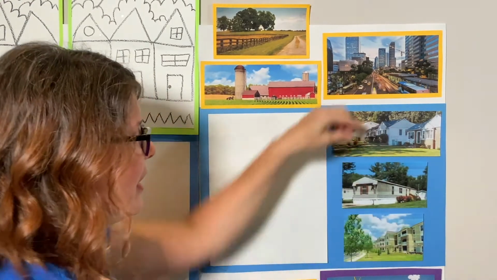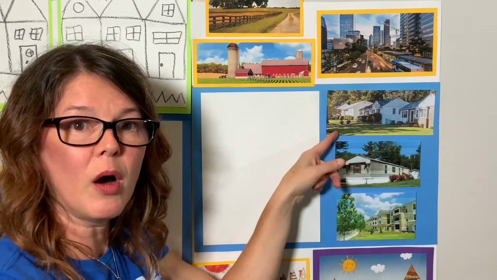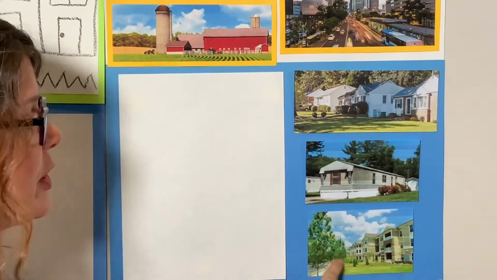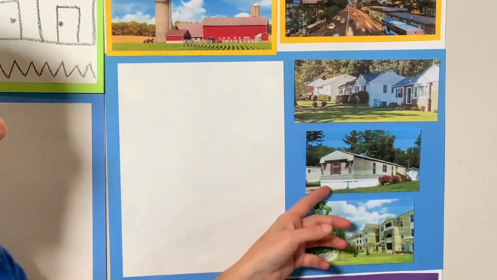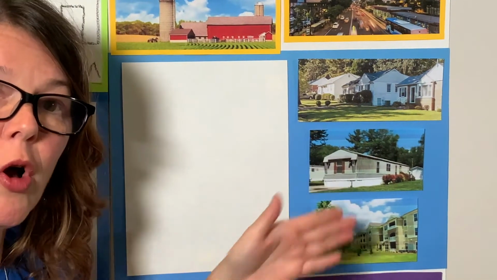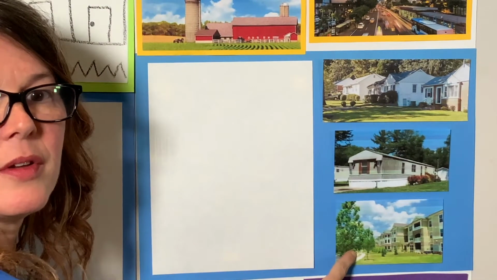It's where people live in neighborhoods. They live in individual houses like this. They might have sidewalks, or they might live in a small apartment complex. That would also be a suburban community. Or you might live in a mobile home area where you have several mobile homes that are all together. So those are all suburban communities, all right?